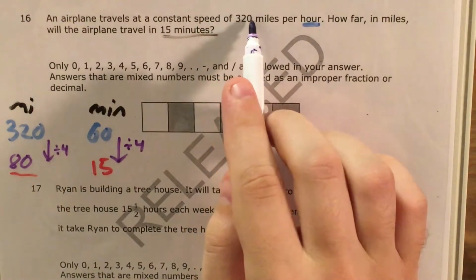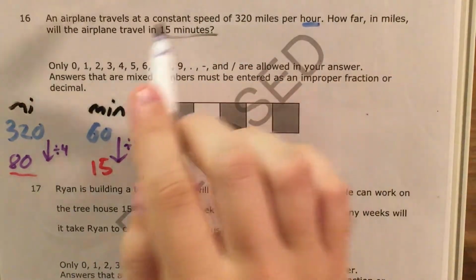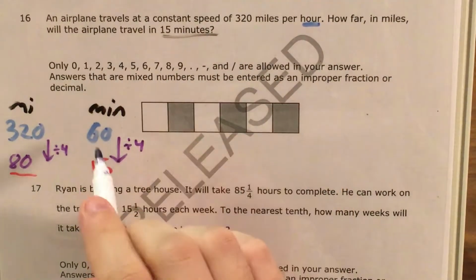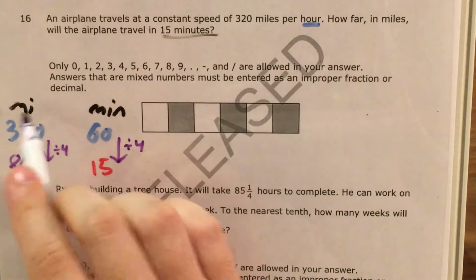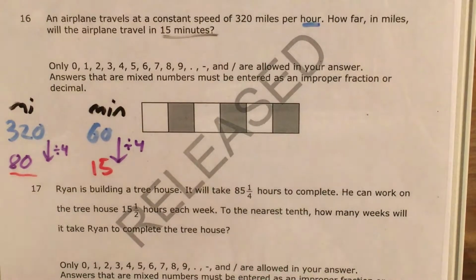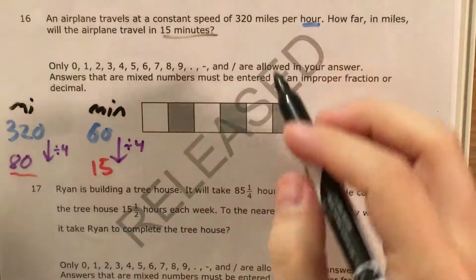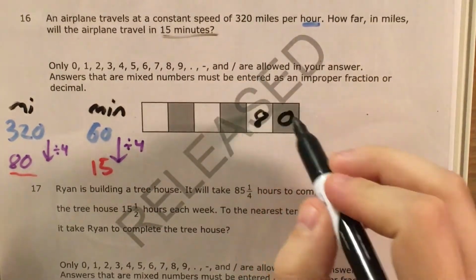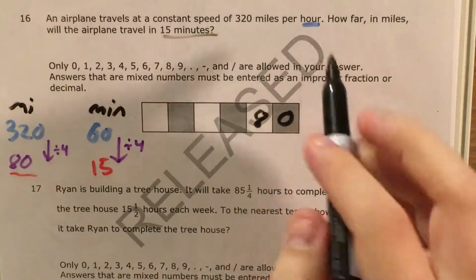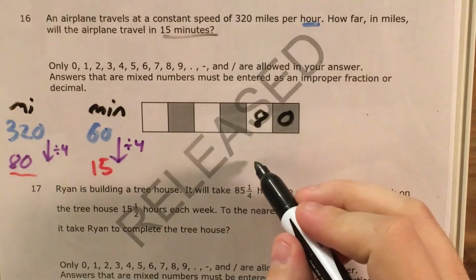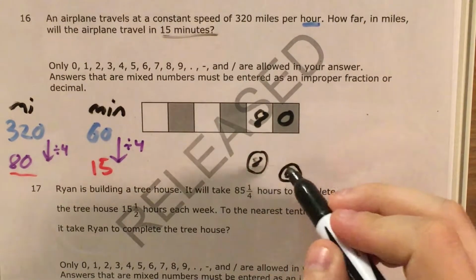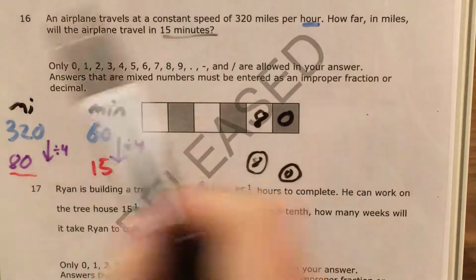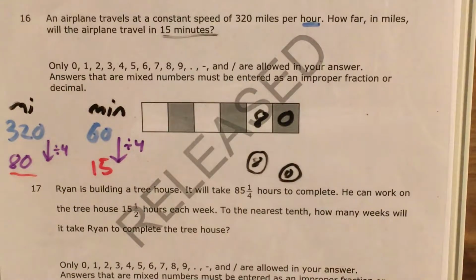So if it's 320 miles in 1 hour, it's going to be 80 miles in 15 minutes, because 15 minutes is a quarter of an hour, and 80 miles is a quarter of 320. And now, of course, I have to write that in my gridded response boxes, and underneath my 8, I have to find my 8 bubble. Underneath 0, I have to find my 0 bubble. So that's how we solve and answer a problem like this.